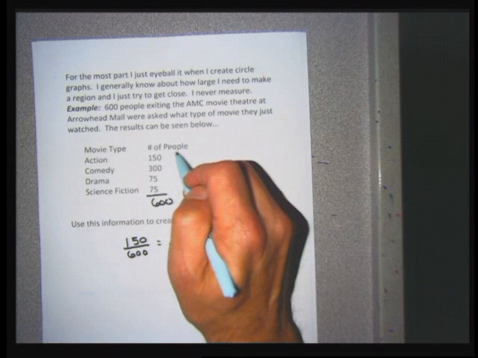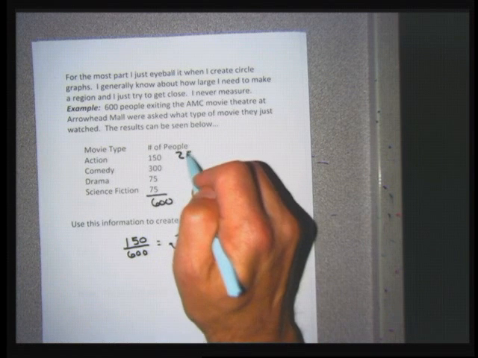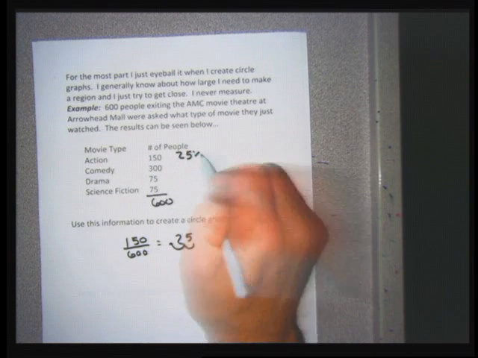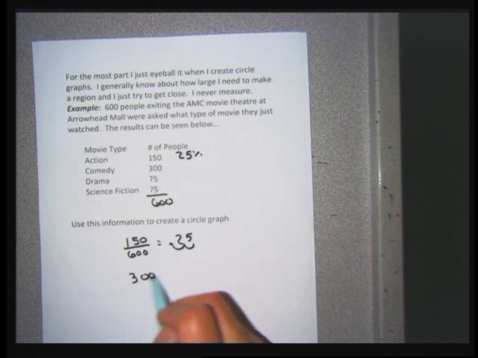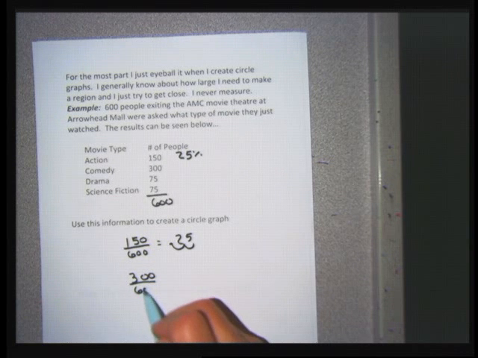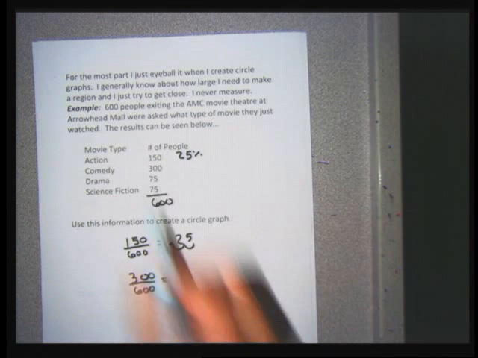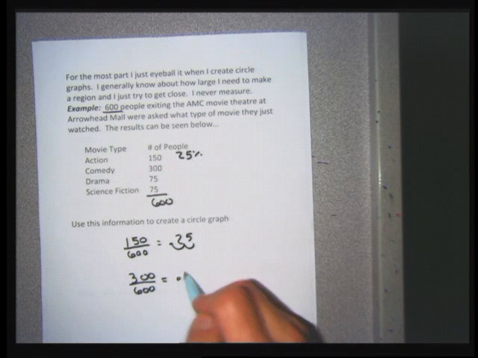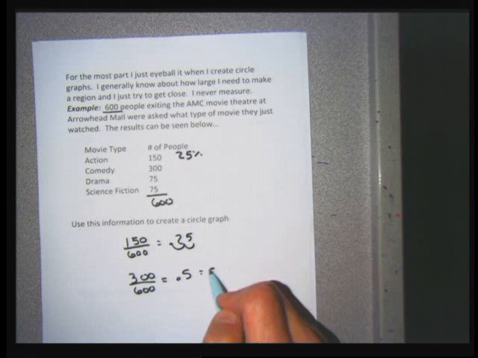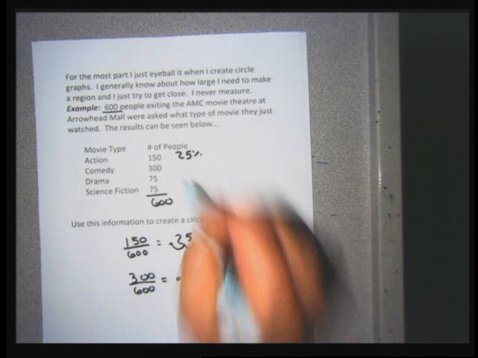So I'm going to make a region that's a quarter of the circle and label it action. And then for comedy, I'm going to go 300 divided by 600. The reason I'm dividing by 600 is because these numbers add up to 600. This comes out to 0.5, which is 50%.